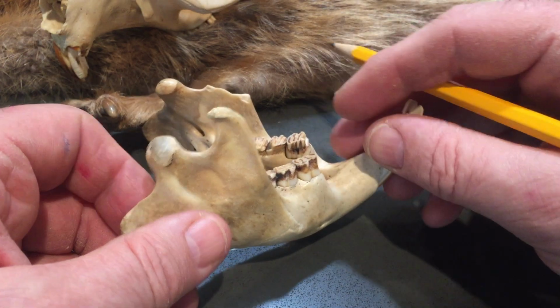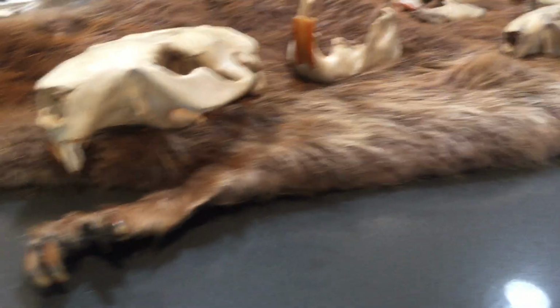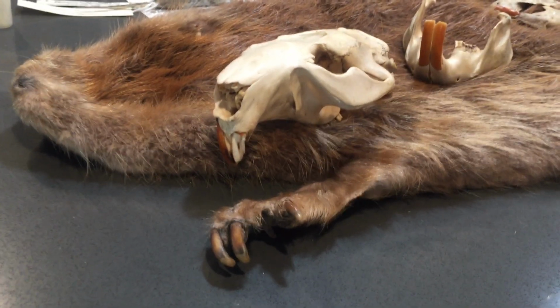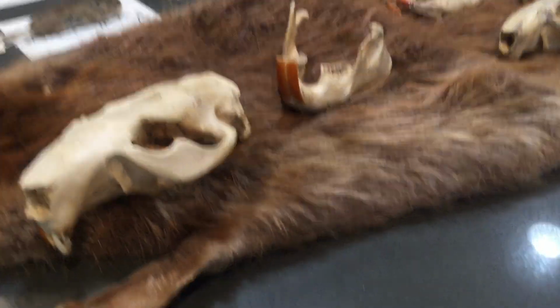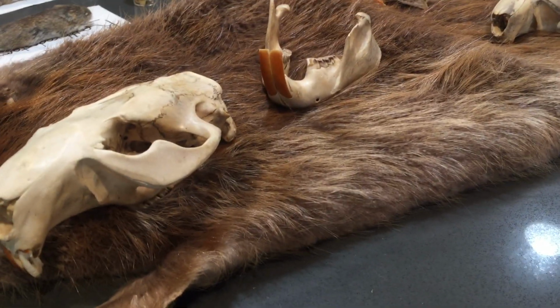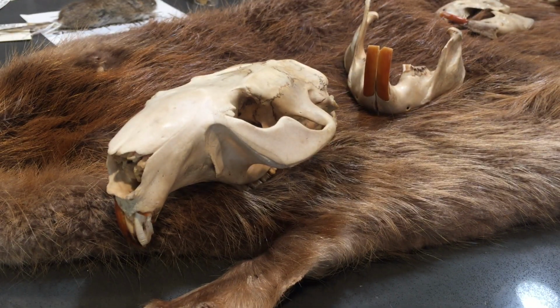So the temporalis muscles are fairly large in this species. So that's the North American beaver. Very distinctive skulls and small slit-like infraorbital foramen on the side of the rostrum.